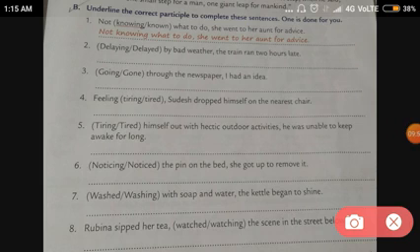Can you tell me here which is the correct one? Delaying by bad weather or delayed by bad weather? Which is the correct one? Delayed by bad weather. The train ran two hours late. We'll go for the third one.